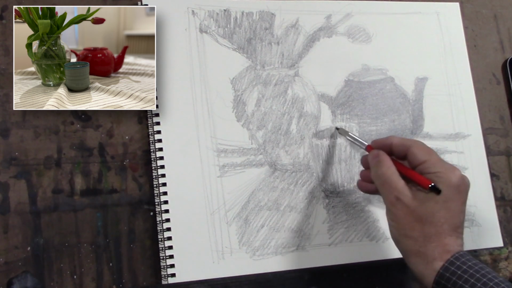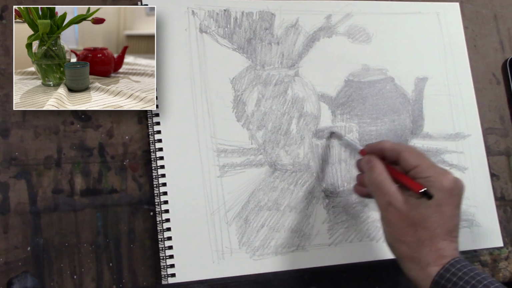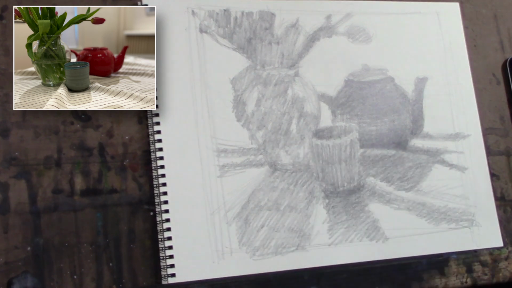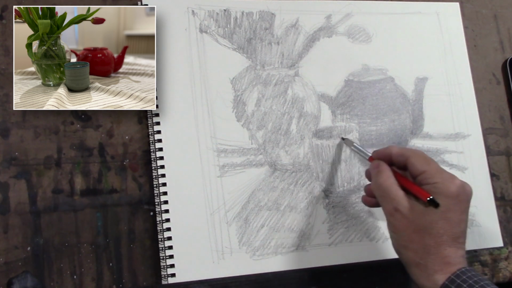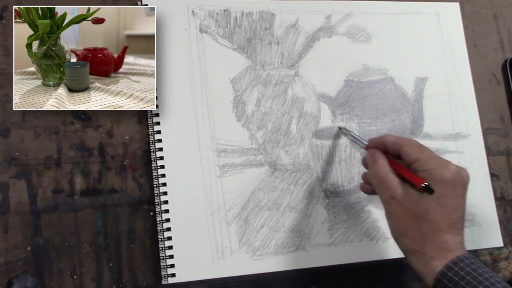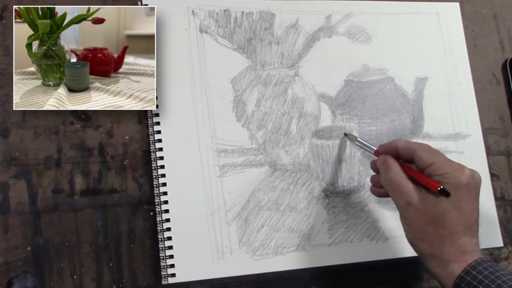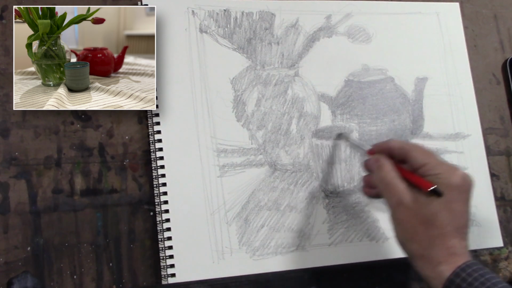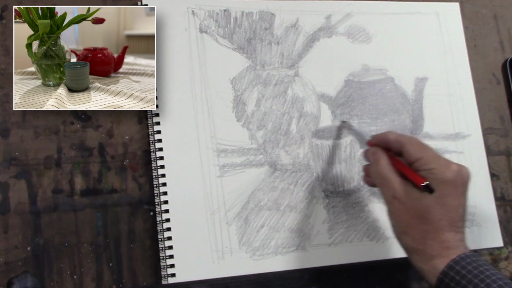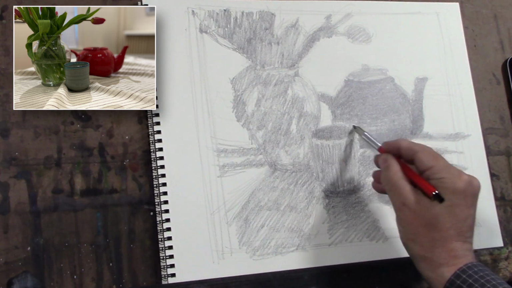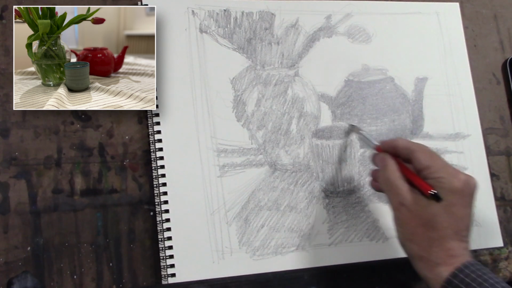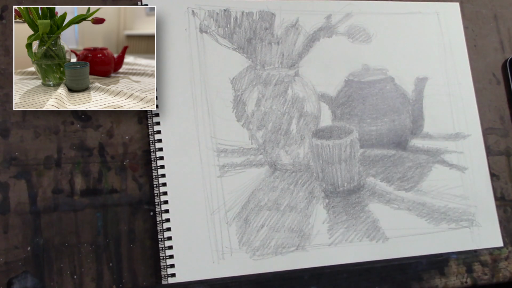Here I'll give it a little bit of an edge. Trying to preserve a little light on that edge if I can.